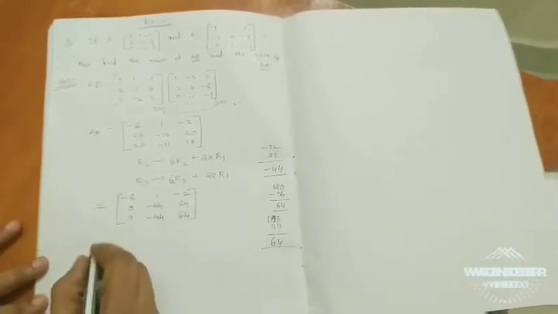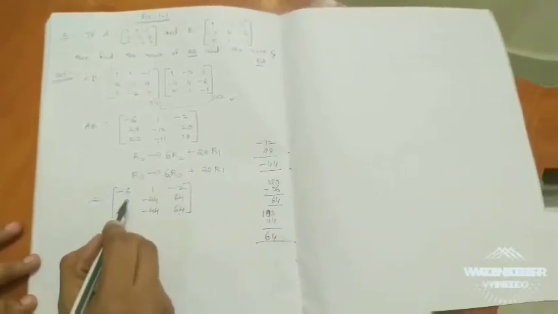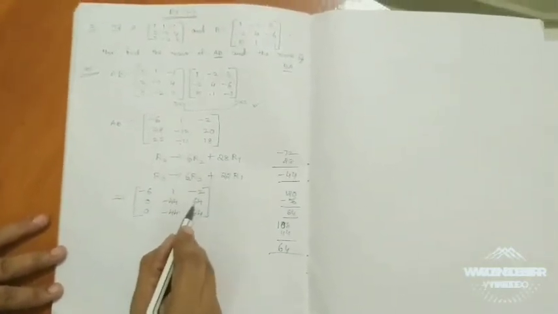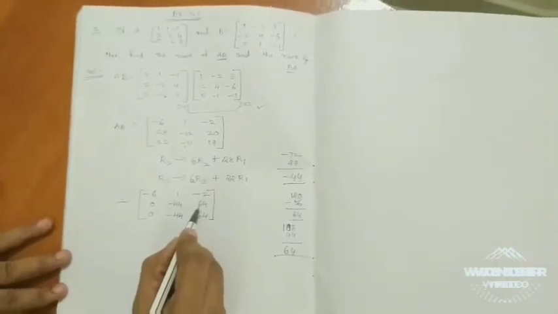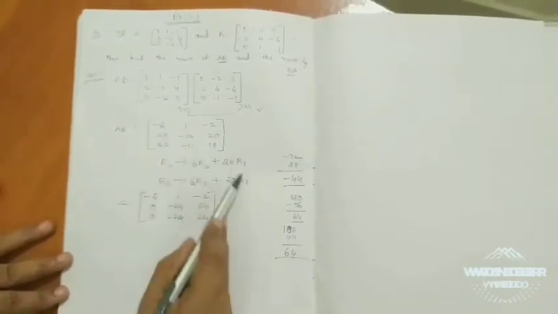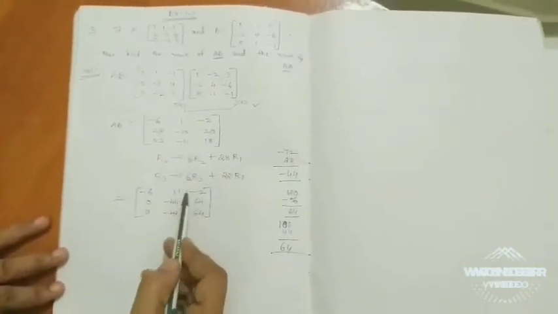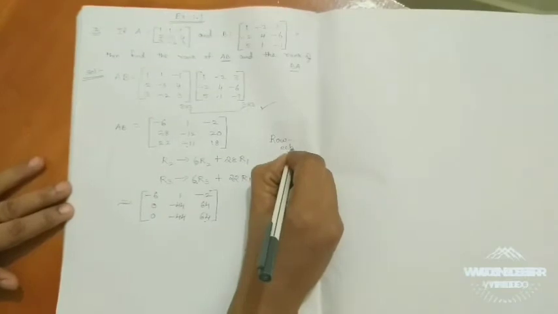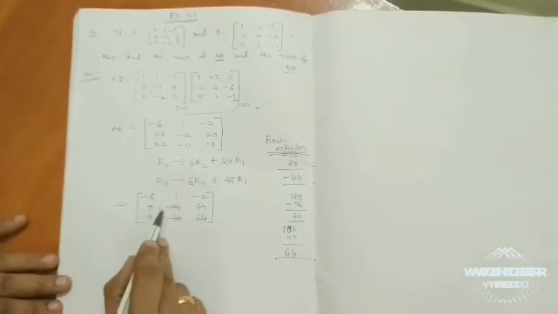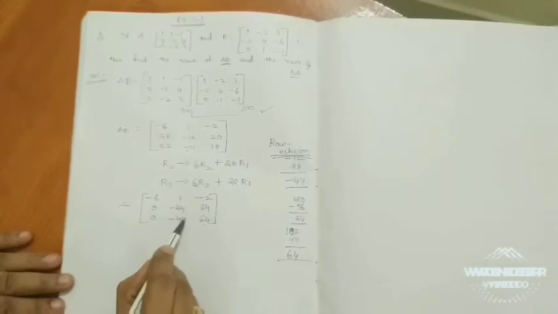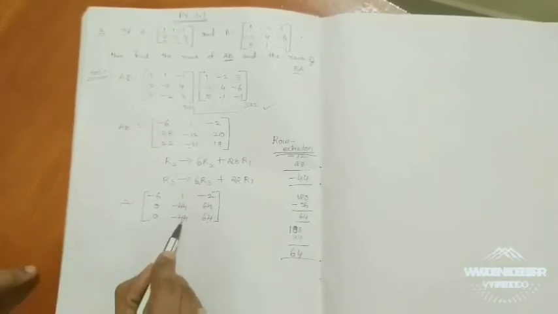After getting a non-zero element with two zeros just below it, now I should see the second row non-zero element according to the row echelon form. Why it is called row echelon form I told you yesterday. In echelon form, we use row operations alone. We won't be using column operations. That's the reason this is called row echelon form. The second row non-zero element exists here. The number below that is minus 44, so I should make it 0.